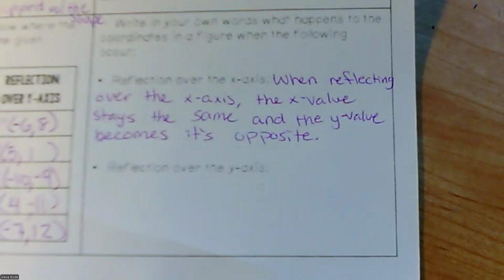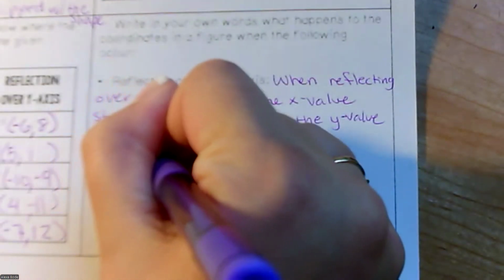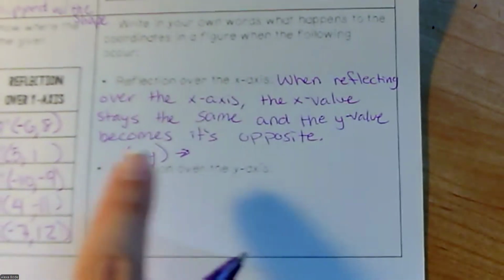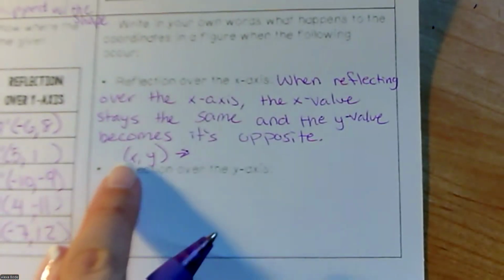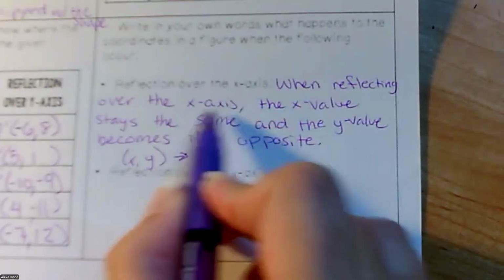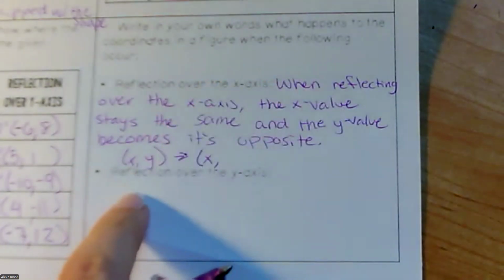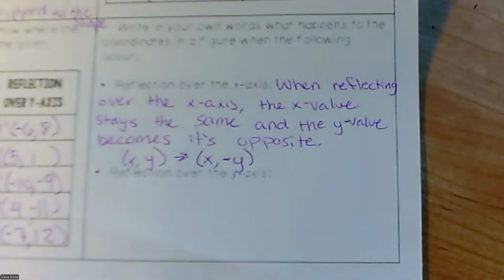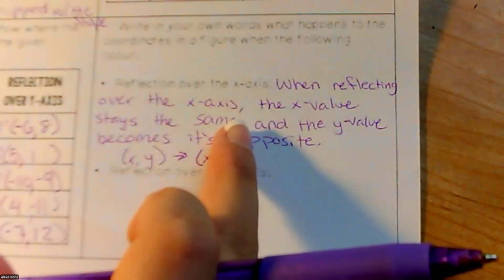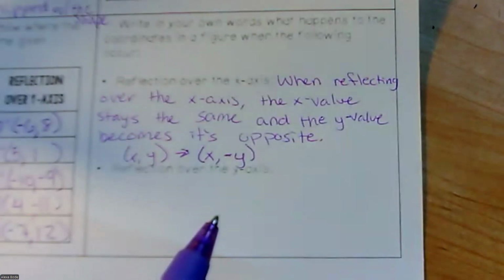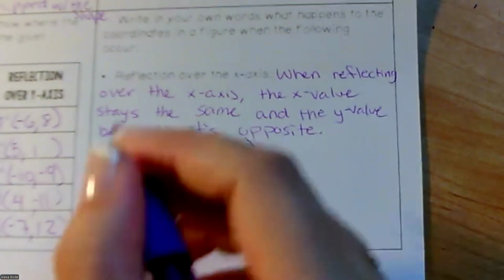In that algebraic form that we discussed, (x, y) transforms. So this is what we did with translations last week. The original point transforms to: the x value is going to stay the same, the y value will become its opposite. So that negative symbol means opposite. And then for reflecting over the y-axis, it's the same thing, just the y value will stay the same while the x becomes the opposite.